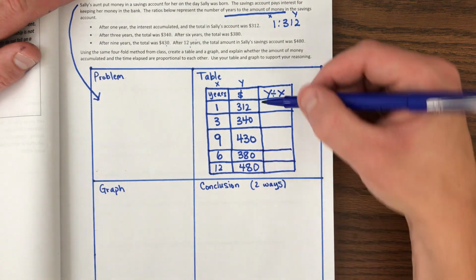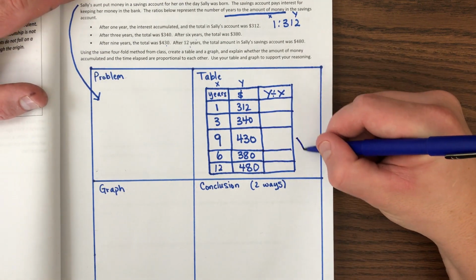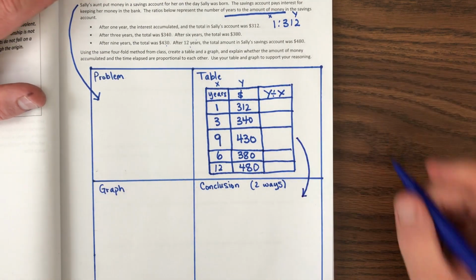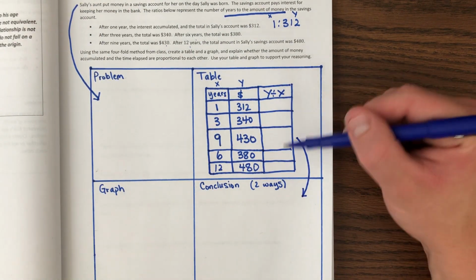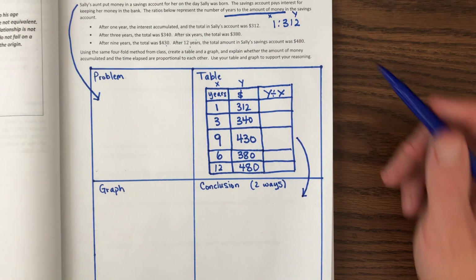So that's one, and then when you go to make your conclusion in this box, that's one of the things you need to talk about. You need to talk about how you can tell this is or isn't proportional based on these numbers you see in the third column here.